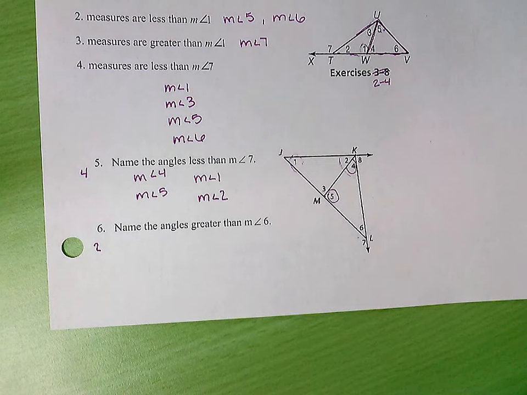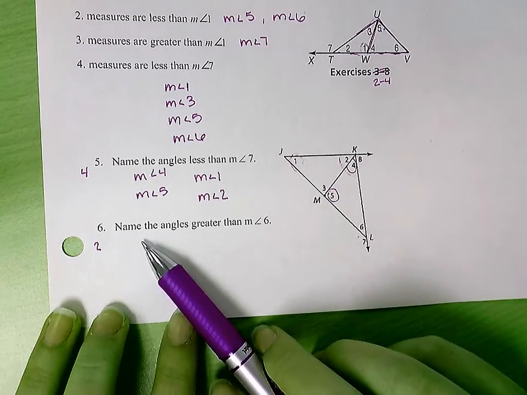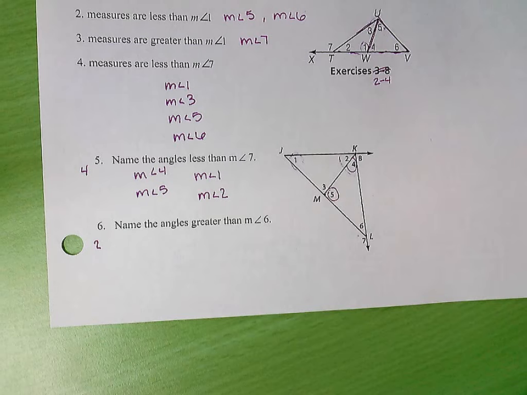Number 6, you may have just forgotten one. You may have found one of them, but you may have forgotten the other. In number 6, we want to name the angles that are greater than angle 6. So we need to consider angle 6 as a remote interior angle.